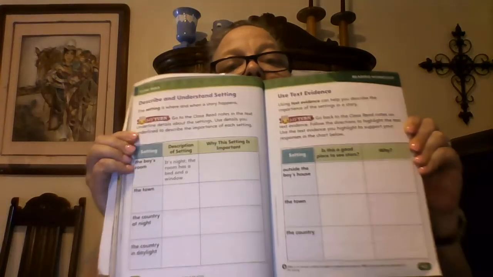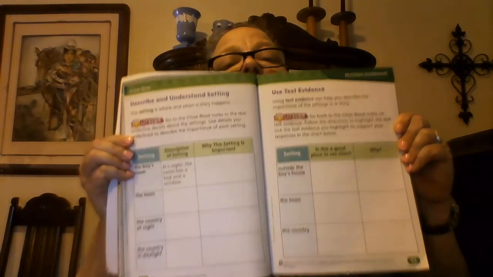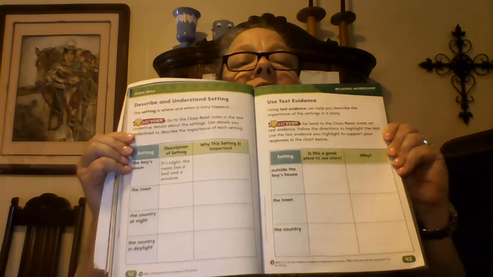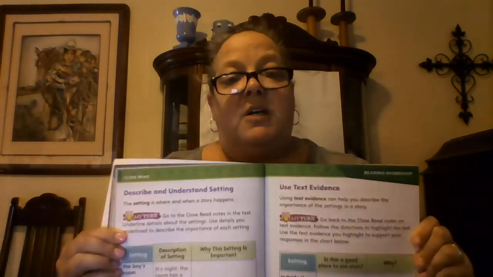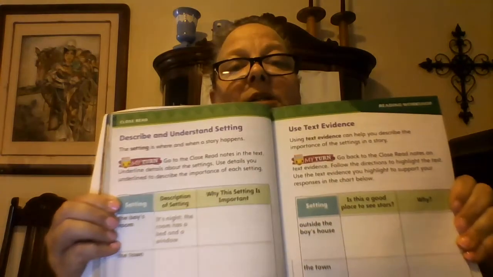Let's talk about your pages that you're supposed to do for yesterday and today. These graphic organizers are very simple. There, is that better? They're very simple. All you have to do, let's do this one first, is follow the directions.